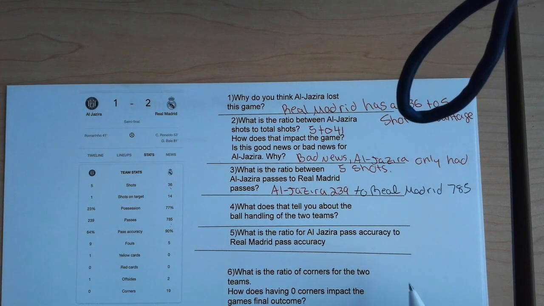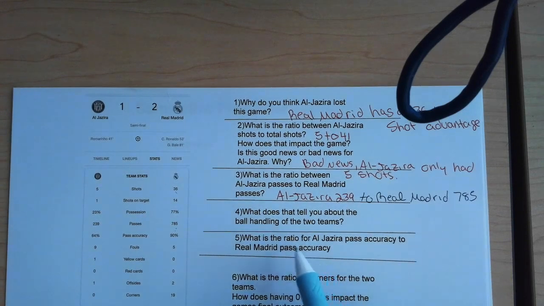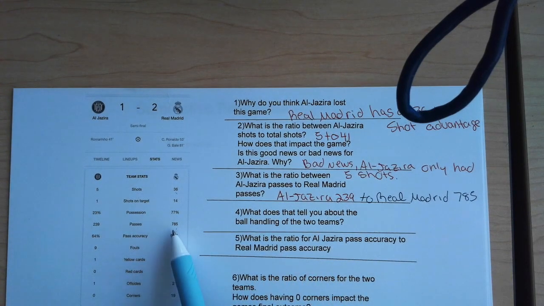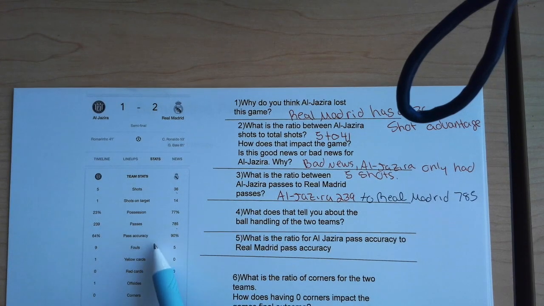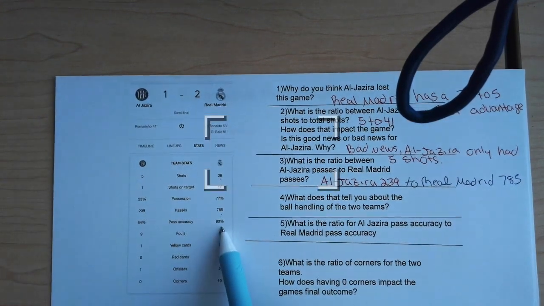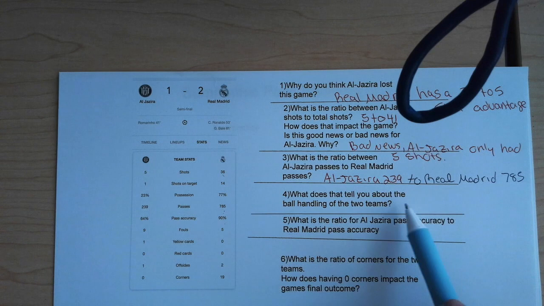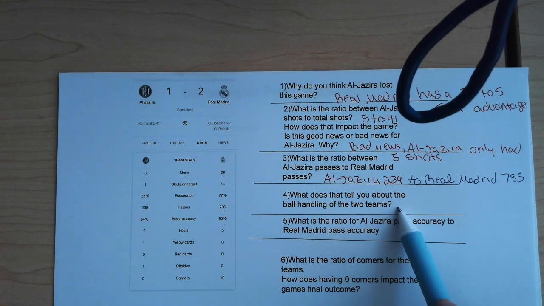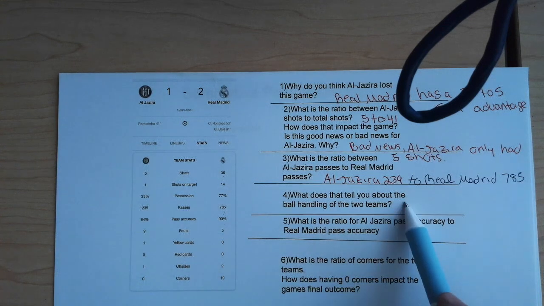What does that tell you? So referring to question 3 about the ball handling of both teams. Well, if I look at the passing, they did a lot more passing, which usually equals more winning. They also were extremely accurate with their passing too. They didn't commit very many fouls. So it tells me that Al Jazeera didn't handle the ball very well, while Real Madrid handled the ball very well.